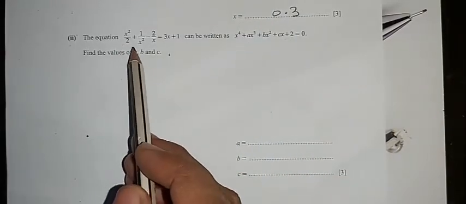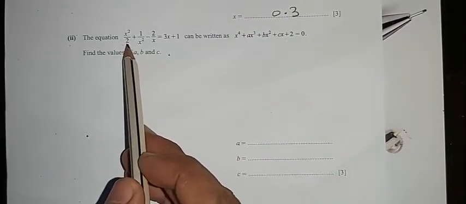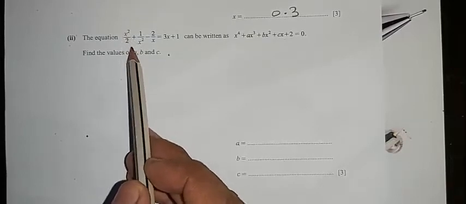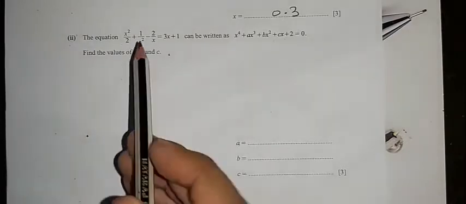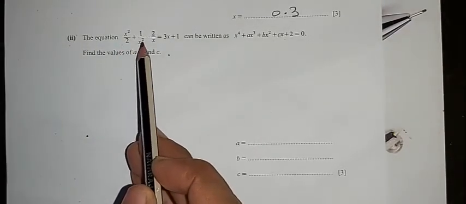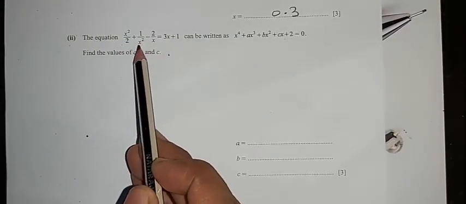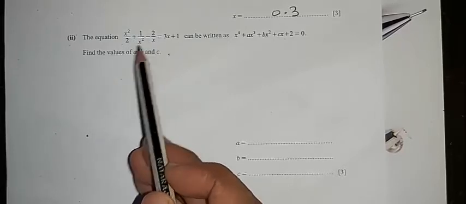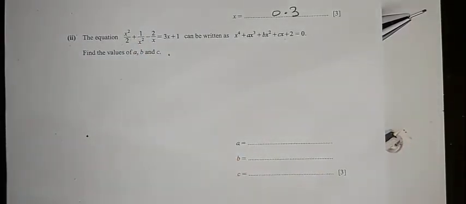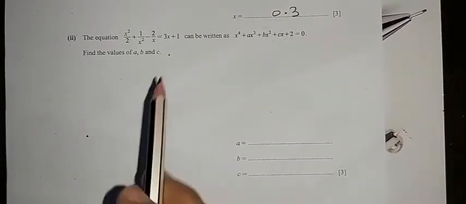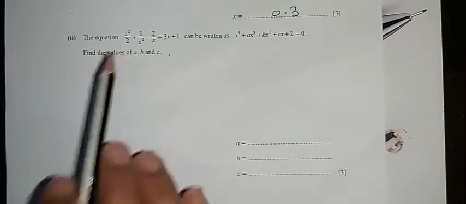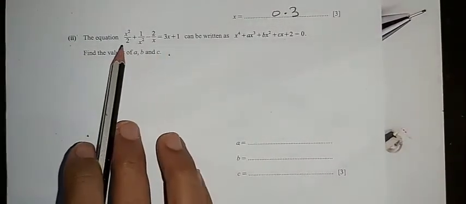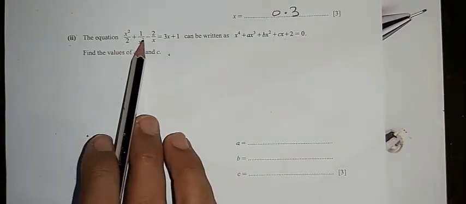Now here we have algebraic fractions. Here the denominator is 2, another denominator here is x squared, and another denominator is x, okay? So first of all we will multiply the whole equation by 2, or we can in one step multiply by 2x squared, okay?